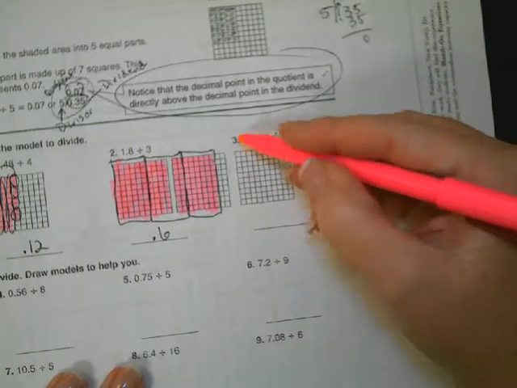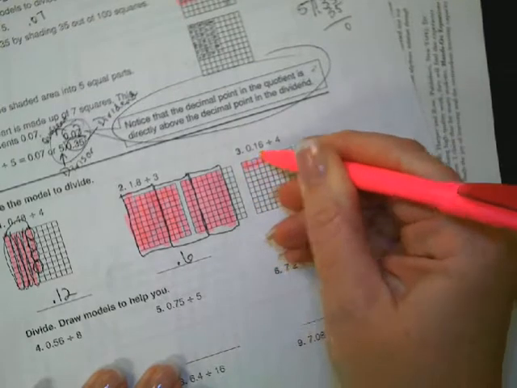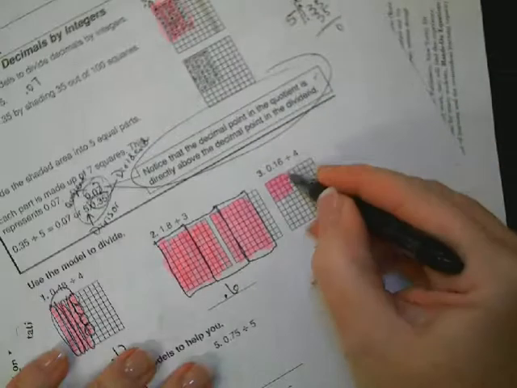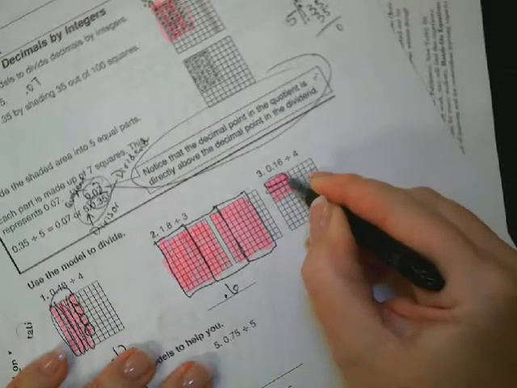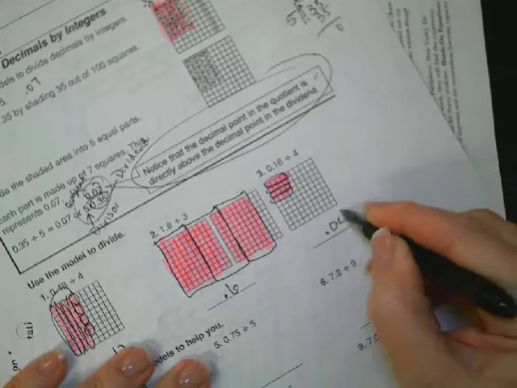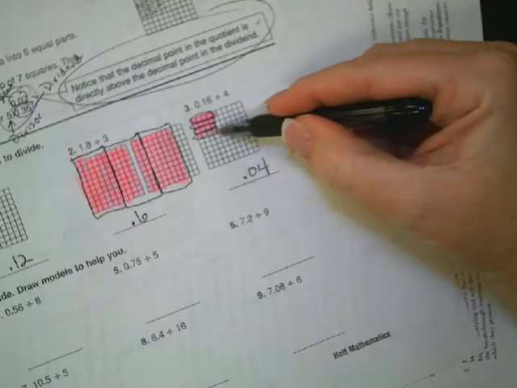All right, 0.16 divided by 4. So I have 16/100ths, so 16 of these little blocks. I'm dividing by 4, so I'm just going to do an easy 4 by 4. It's a little messy, but. And then I'm just going to divide it into 4 groups. There's 1, 2, 3, 4, and how much is in each group? 0.04. Please make sure that you don't say 0.4, because 0.4 would be 4 columns, 4/10. There is 4 hundredths in each group here, so be real careful of that. Okay, so that's the modeling of division.